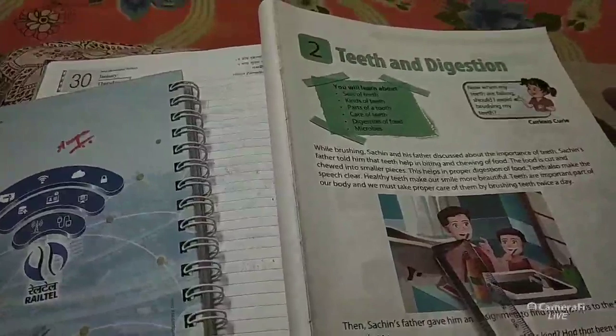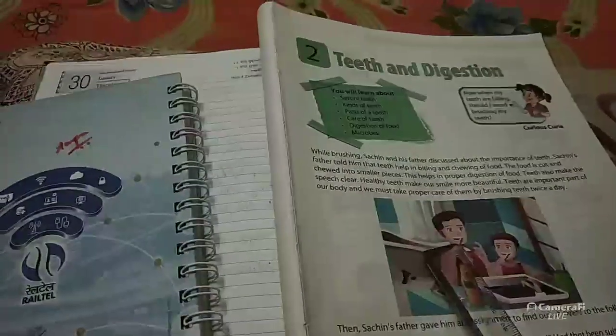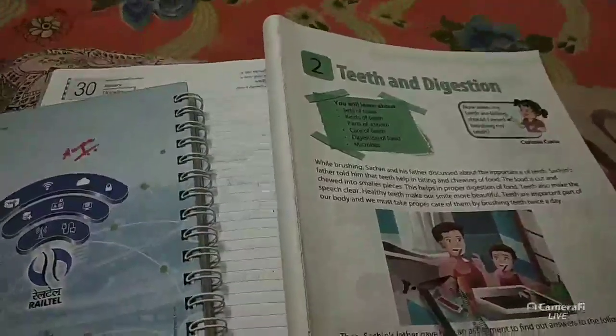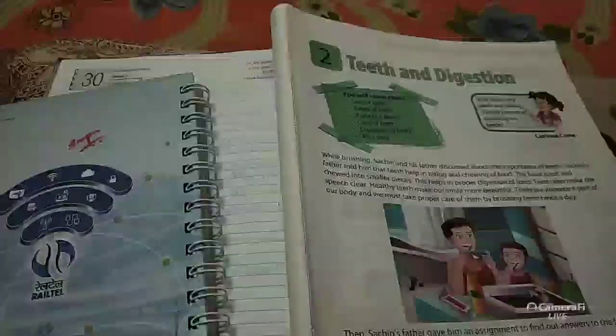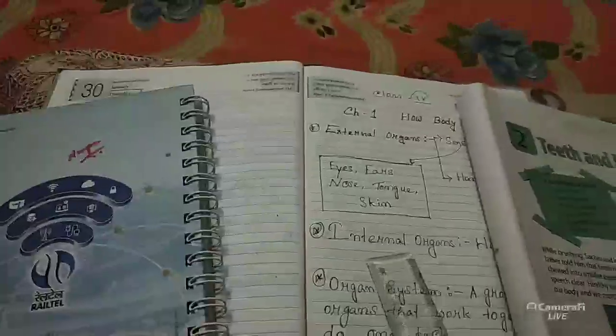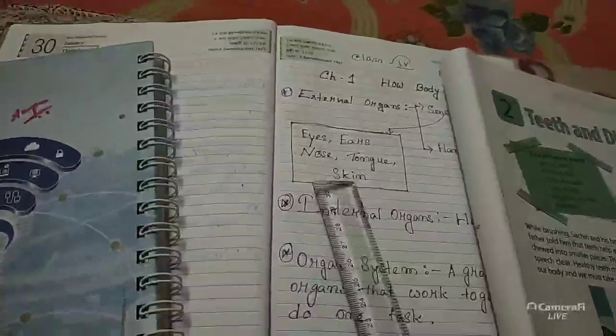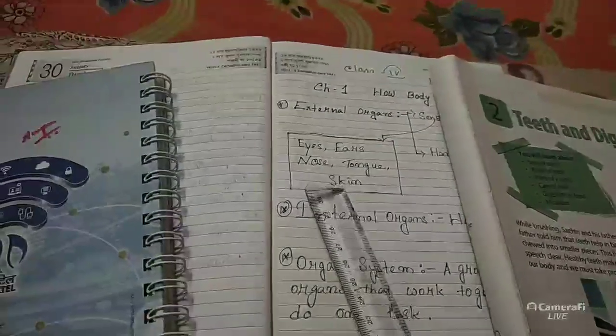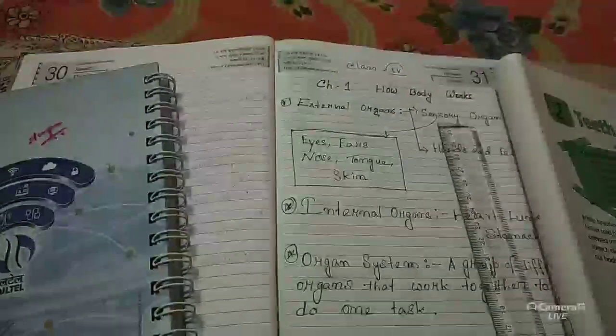These are all external organs because we can see these organs. You can see the hands and also the feet. So, you just touch your hand. You are touching your skin. Skin is also a sense organ. Skin is also an external organ. So, our eyes, ears, nose, tongue and skin are the sense organs or sensory organs. We can divide the external organs into sensory organs and hands and feet.